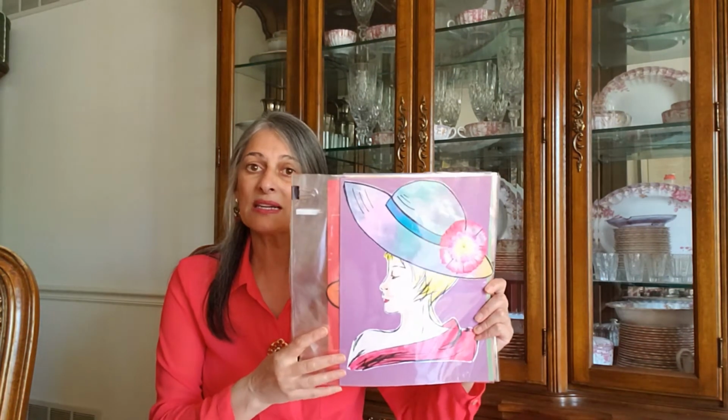Rembrandt, self-portrait. And then last week we did Mary Cassatt, and she liked to paint ladies with hats.